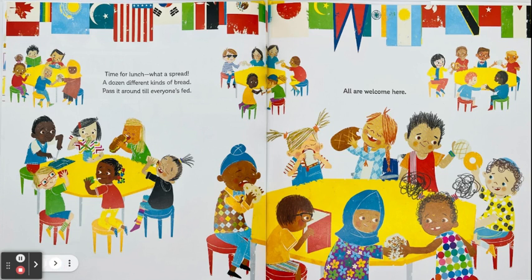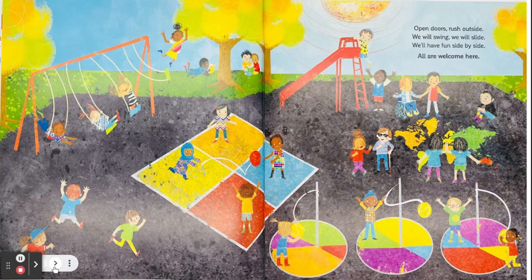Time for lunch. What a spread. A dozen different kinds of bread. Pass it around till everyone's fed. All are welcome here. Open doors, rush outside. We will swing, we will slide. We'll have fun side by side.